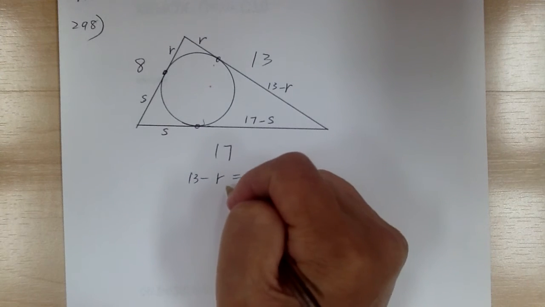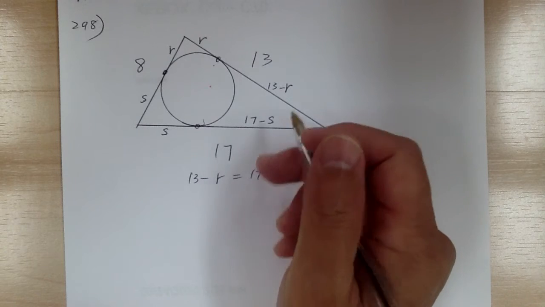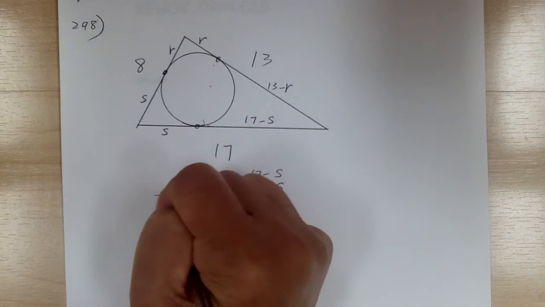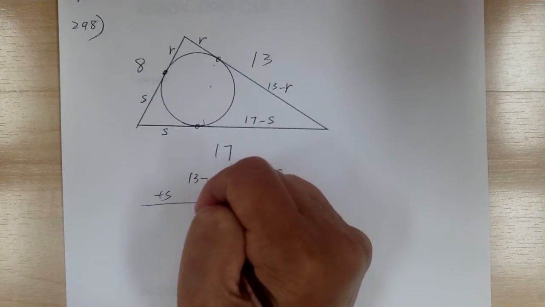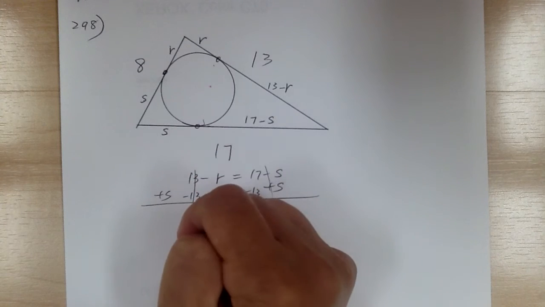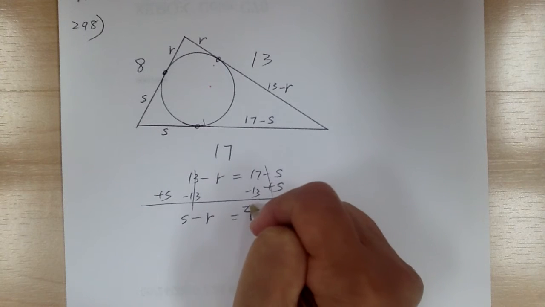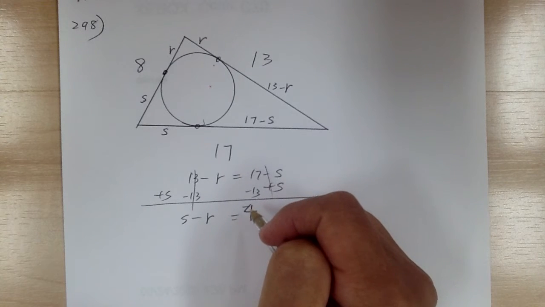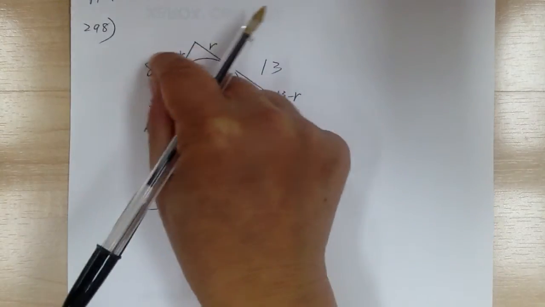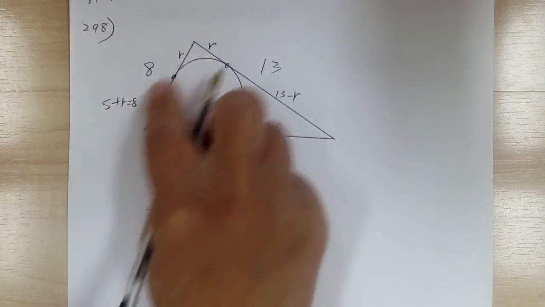So you move things around. So plus S, and you minus 13. So you got S minus R is equal to 4. But from here we can also see that S plus R is equal to 8.